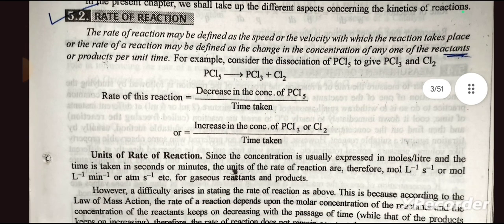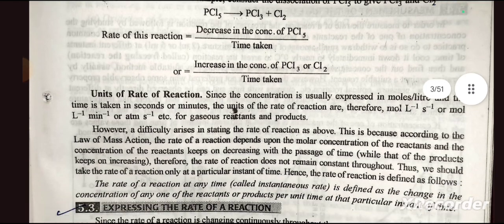5.2 Rate of reaction. The rate of reaction may be defined as the speed or the velocity with which the reaction takes place, or the rate of reaction may be defined as the change in the concentration of one of the reactants or products per unit time. For example, consider the dissociation of PCl5 to give PCl3 plus Cl2. PCl5 gives PCl3 plus Cl2. Rate of this reaction is equal to the decrease in the concentration of PCl5 divided by time taken, or is equal to the increase in the concentration of PCl3 or Cl2 divided by time taken.